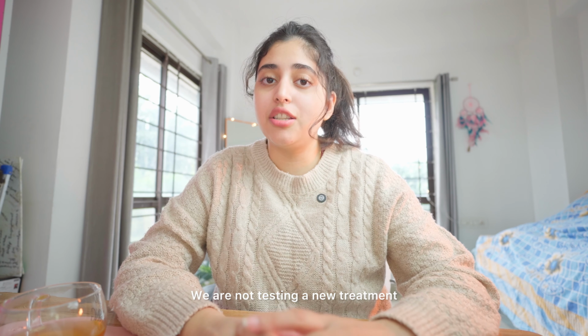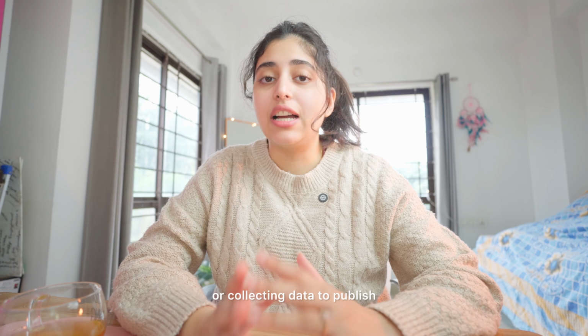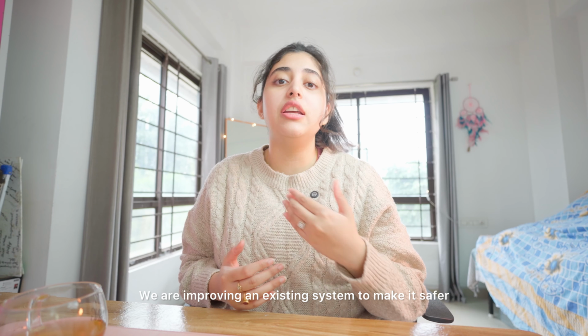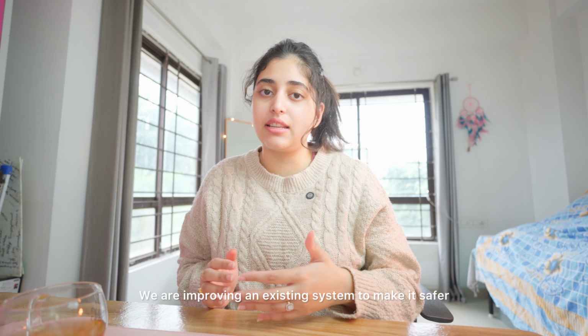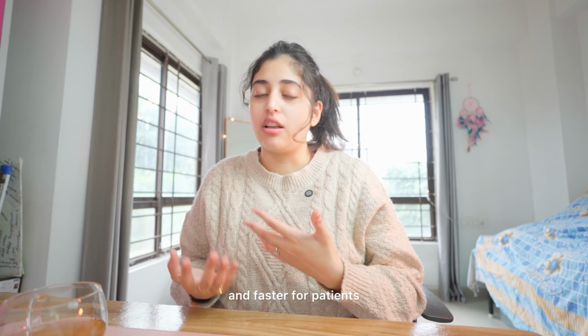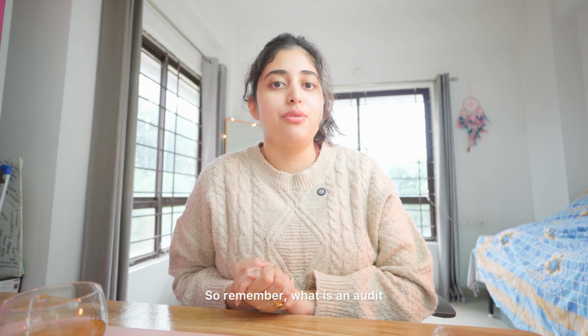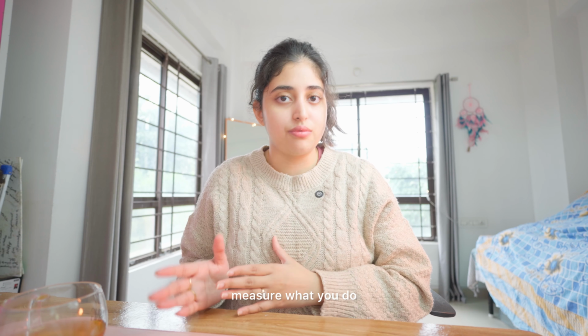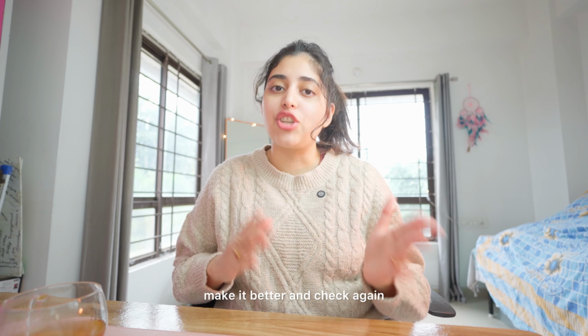It's not research. We are not testing a new treatment or collecting data to publish. We are improving an existing system to make it safer and faster for patients. So remember, what is an audit? Measure what you do, compare with standard, make it better and check again.